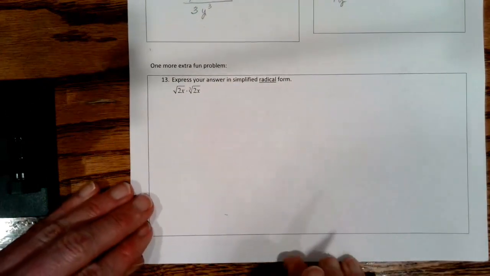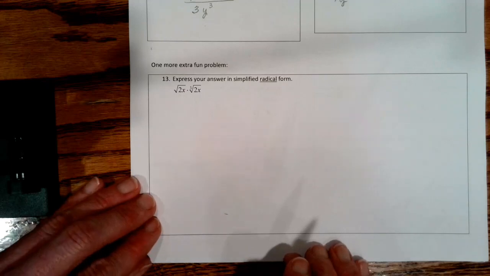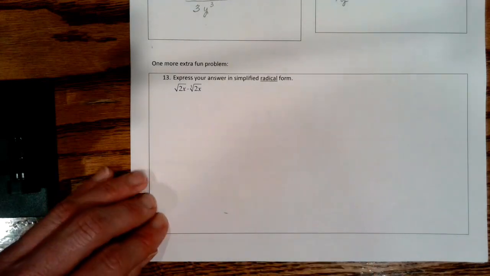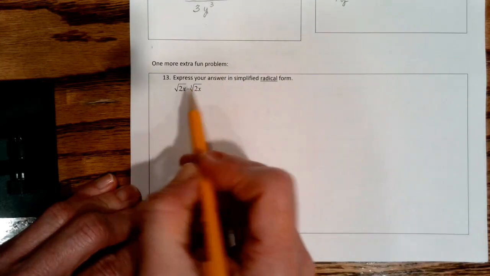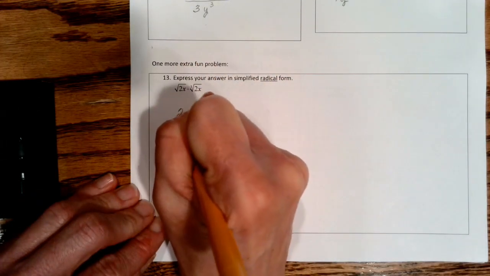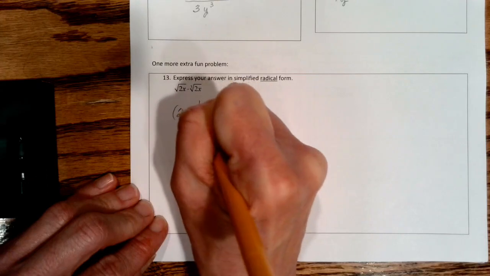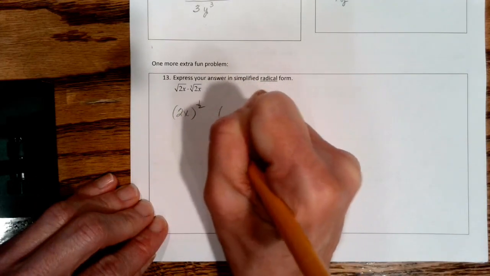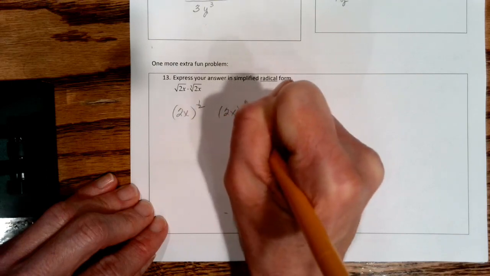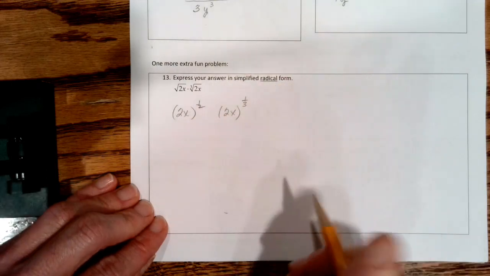One more fun extra problem. Express your answer in simplified radical form. So this is interesting because this is 2x all to the 1/2 power. And this is 2x all to the 1/3 power.